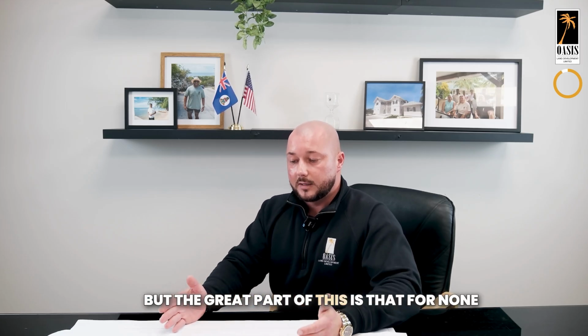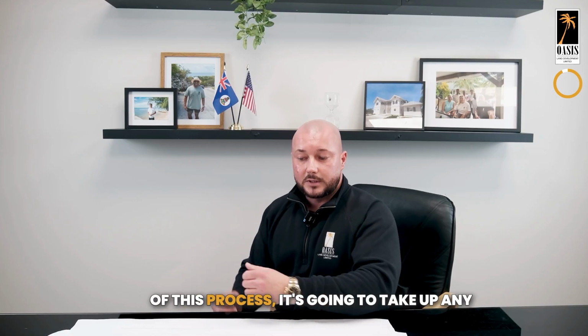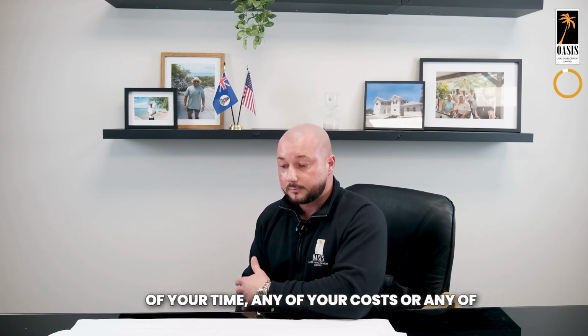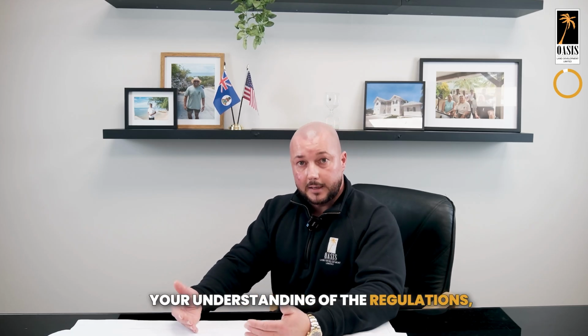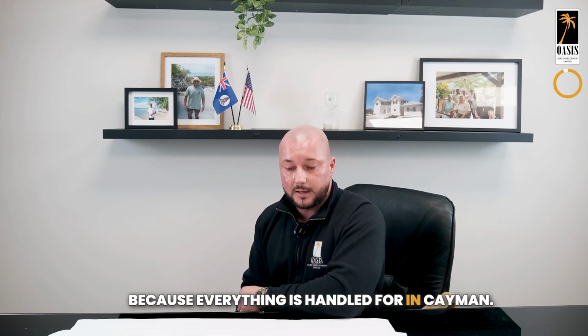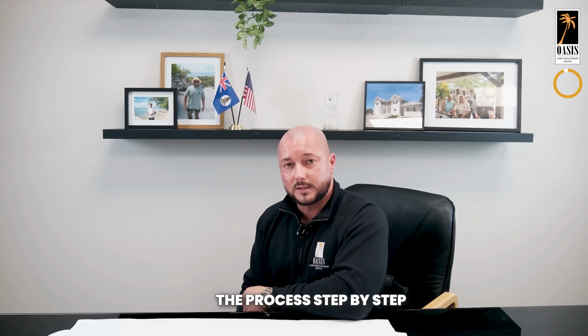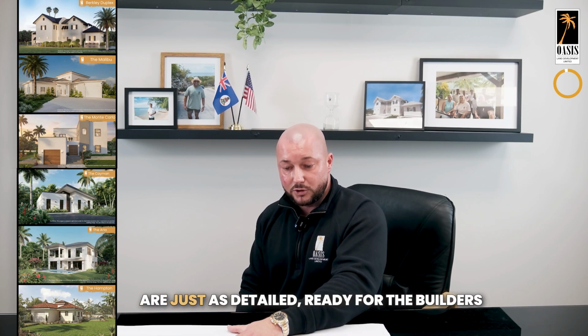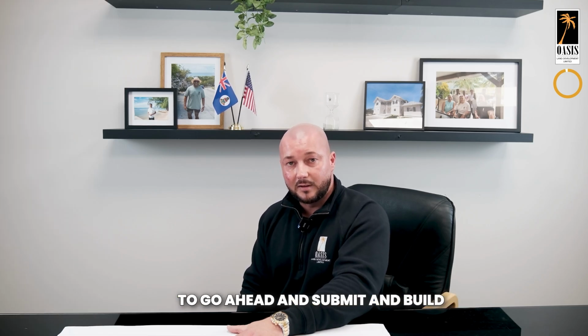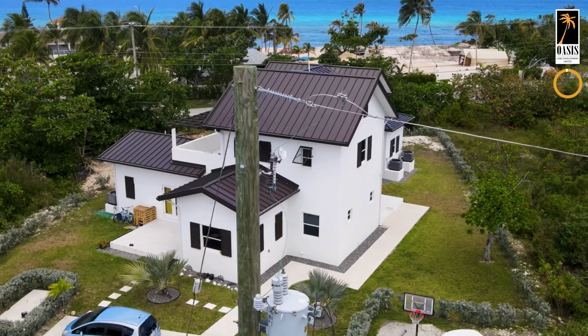But the great part of this is that none of this process is going to take up any of your time, any of your costs, or any of your understanding of the regulations, because everything is handled for you in Cayman, and we will guide you through the process step by step. Each of these 6 designs that we have are just as detailed, ready for the builders to go ahead and submit and build, and they're all included in your purchase.